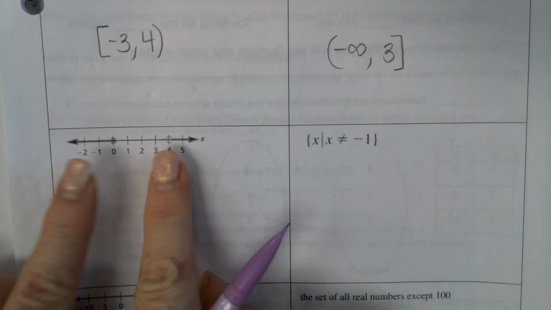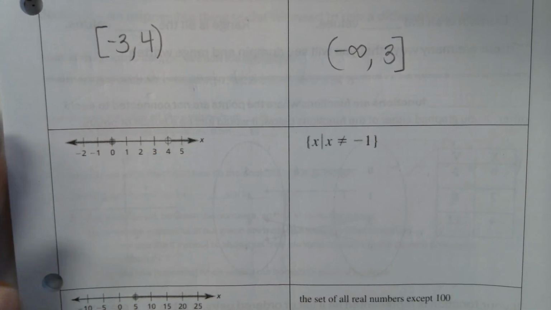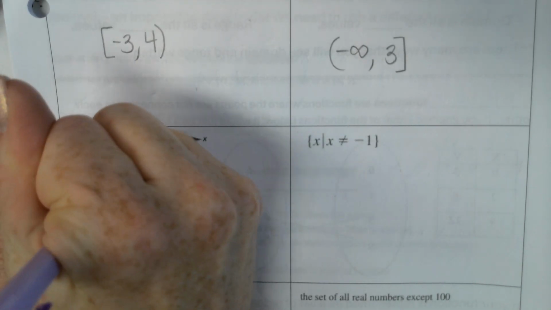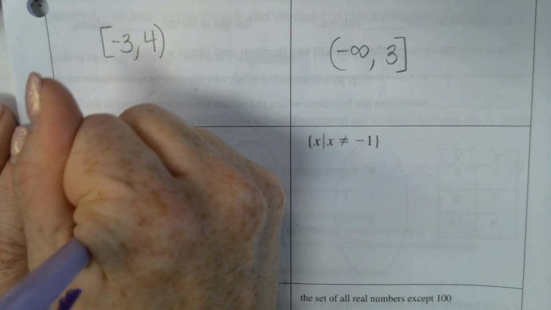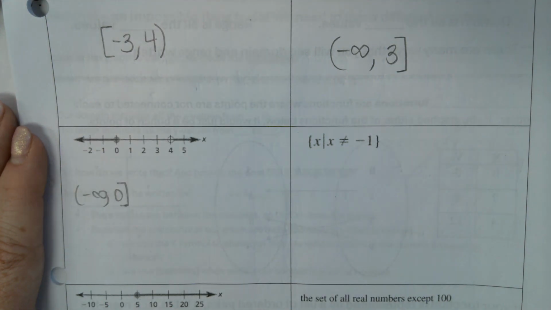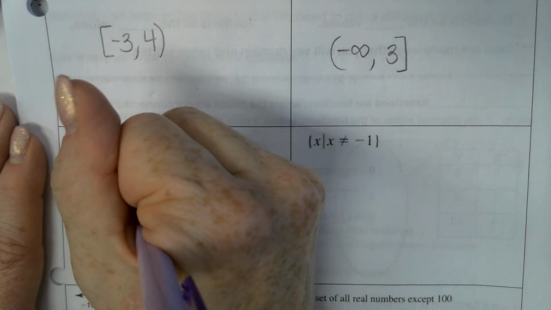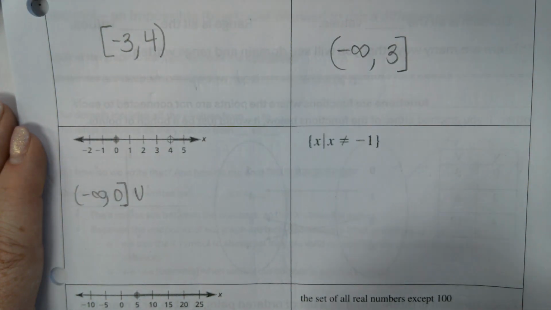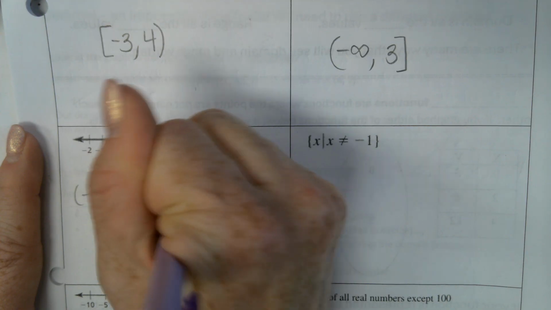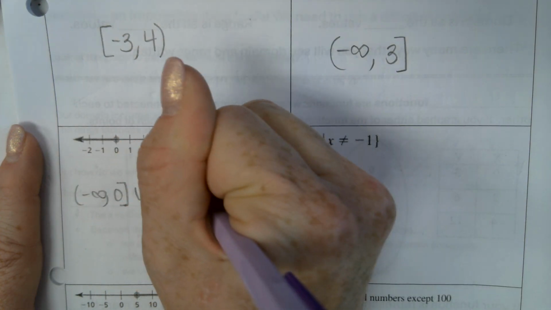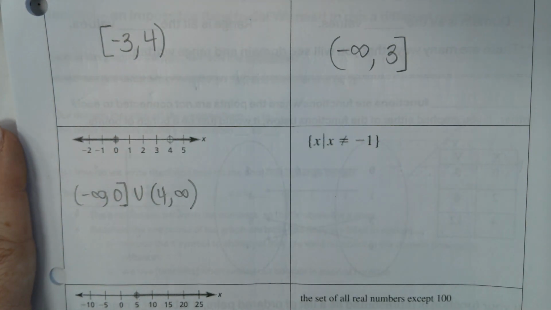Okay. The splits. Okay, I go from negative infinity not included to 0 included. But then I have another part that I have to join to that. So I'm going to say union, and what will I put? Parentheses 4 to infinity, parentheses.